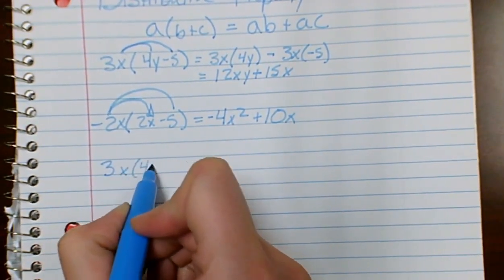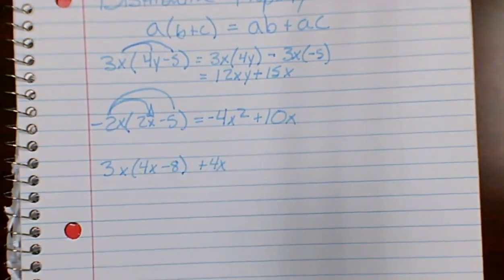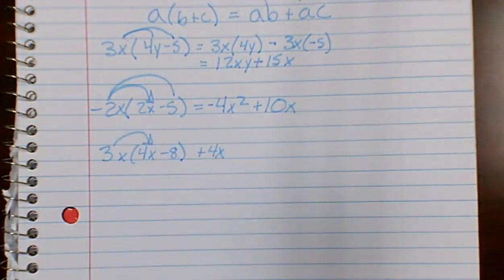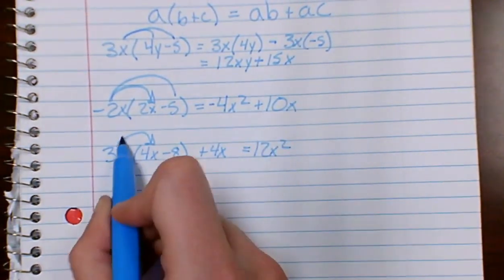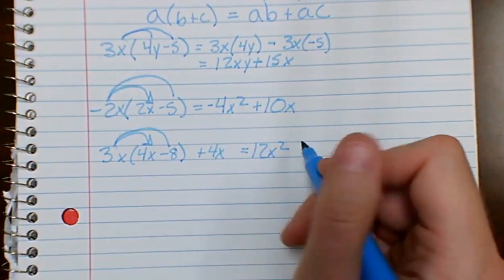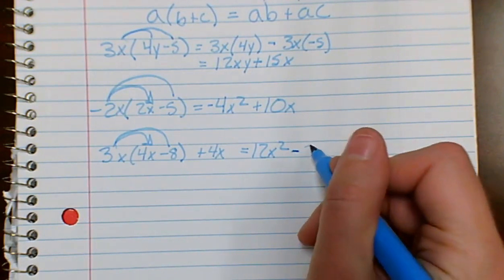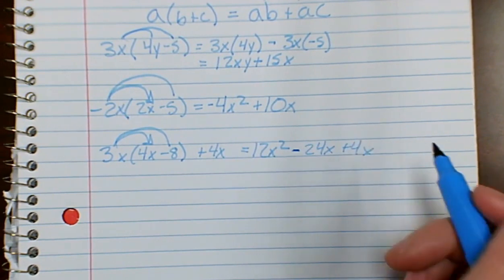3x times 4x minus 8, and then we're going to add 4x to that. So we have 3x times 4x, which would give us 12x squared. 3 times negative 8 would be negative 24x, and then we have to add 4x.